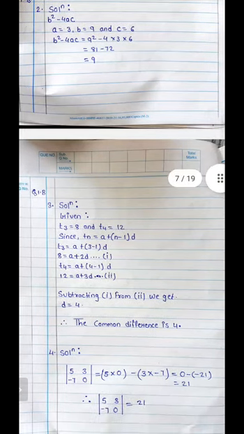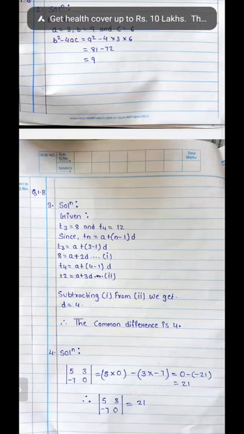Now subtracting equation 1 from equation 2, we get d = 4. The first equation is 8 = a + 2d and the second is 12 = a + 3d. Subtracting 1 from 2: 12 - 8 = (a + 3d) - (a + 2d). If we do this, we will get d = 4. Therefore, the common difference is 4, which is the answer we needed.